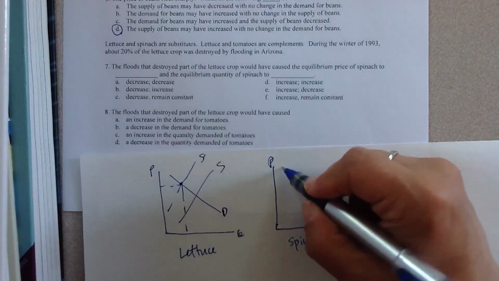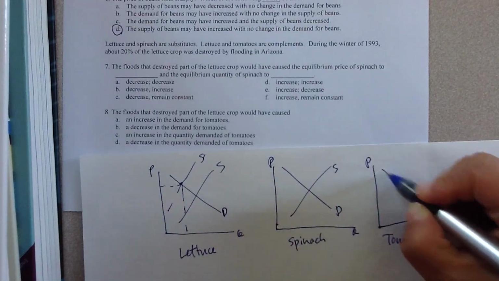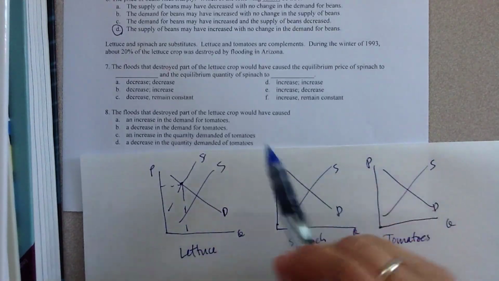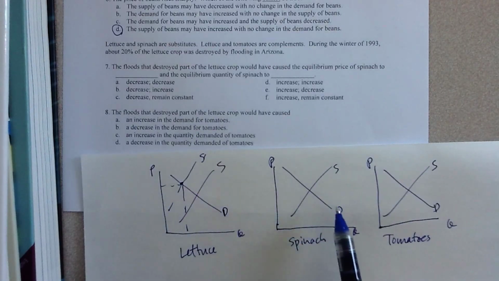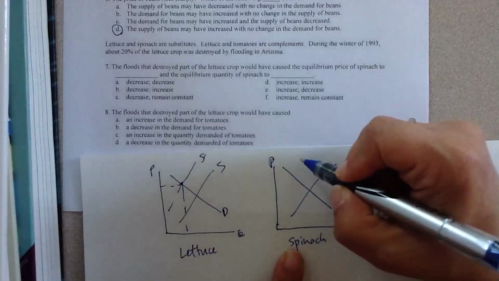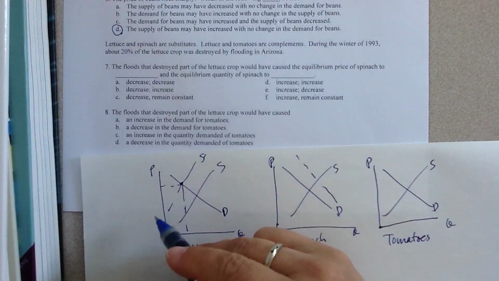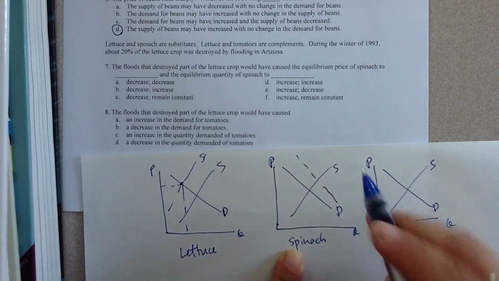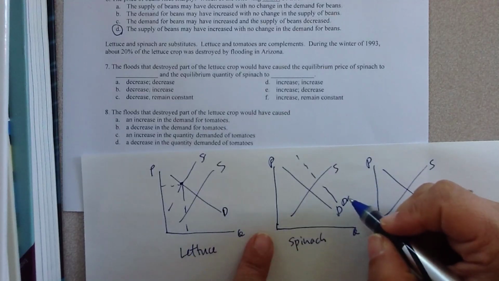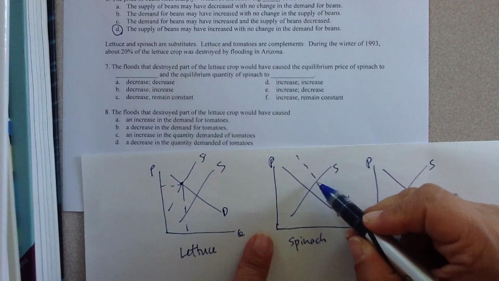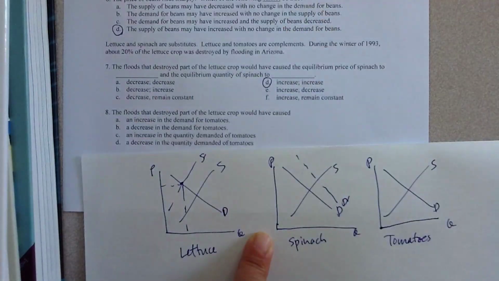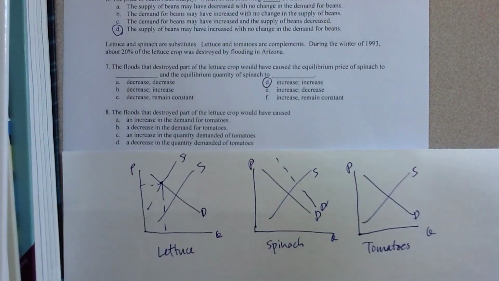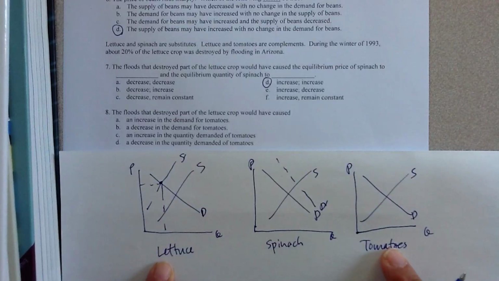So spinach is a substitute for lettuce. So when the price of lettuce goes up, what happens in the spinach market? Demand for spinach will increase because the price of a substitute has risen. So people are going to switch from lettuce to spinach. And that's going to cause a higher equilibrium price and higher equilibrium quantity. That's D.